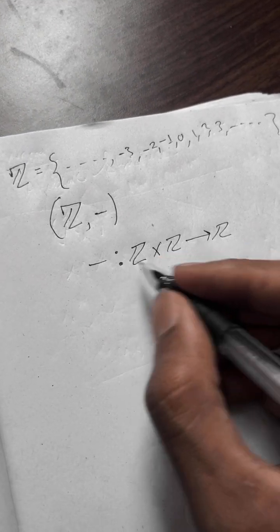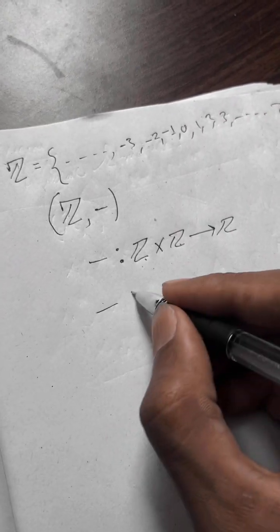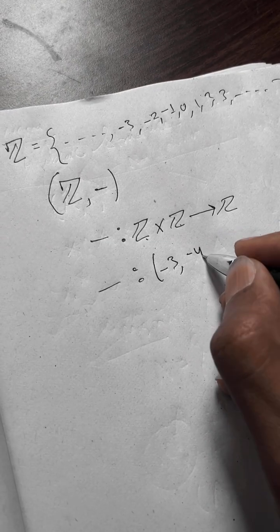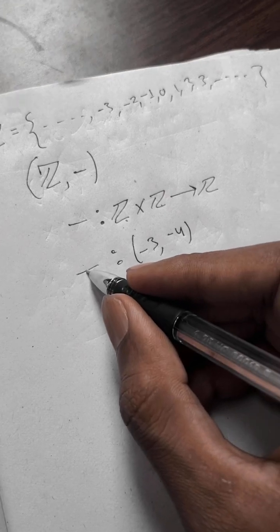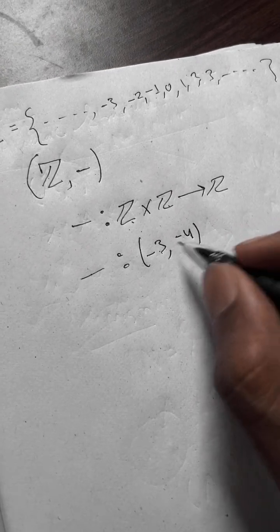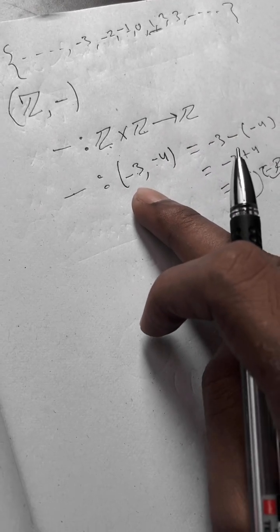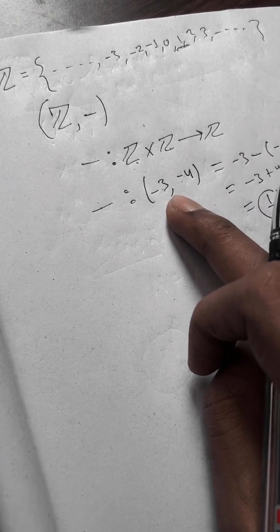Right? Now we take two numbers from this set. Let's say minus 3 and minus 4. What this minus is going to do is put a minus sign in between these. So minus 3 minus, and this is minus 4. So the answer is minus 3 plus 4, which is 1. Does 1 belong to Z? Yes, of course, here it is. So it is a magma. You can check more. See, I only checked for one case. You have to check many.